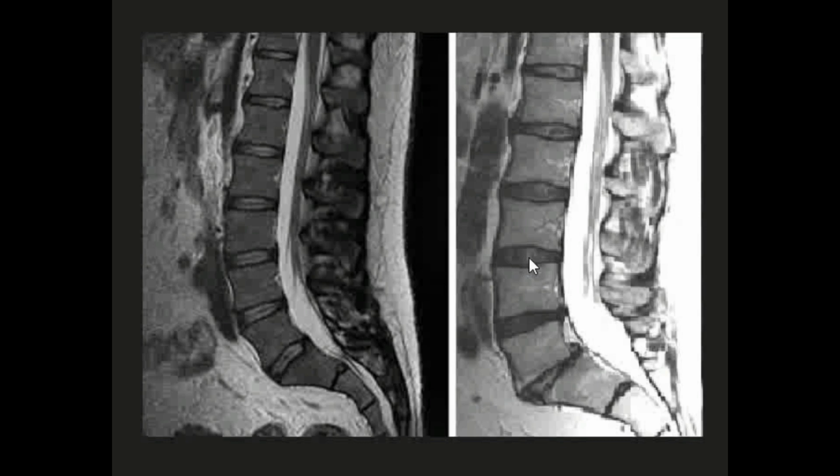Whereas if you look on the right-sided picture, you can see that these discs look darker. There's less hydration in them. That decrease in hydration is a sign of degenerative disc disease. You can also see how this disc is starting to become less plump looking and more flat looking. And then if you look down here, you can see how the disc is actually very collapsed and practically touching. It almost looks like this number 5 bone is digging into this number 1 bone.